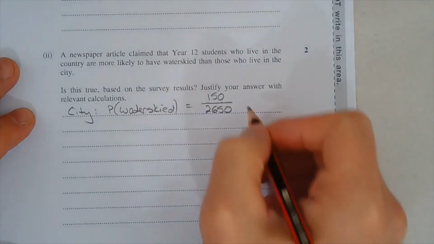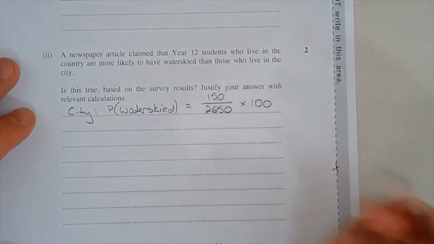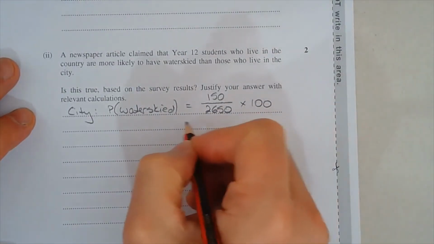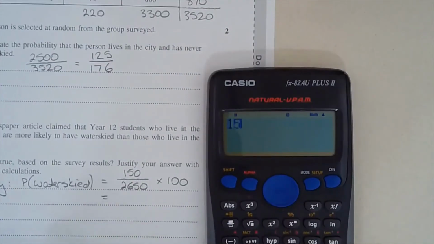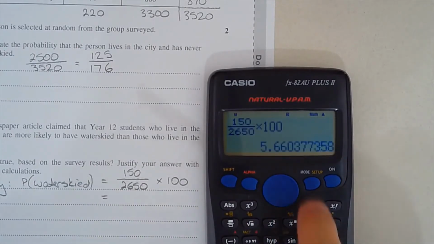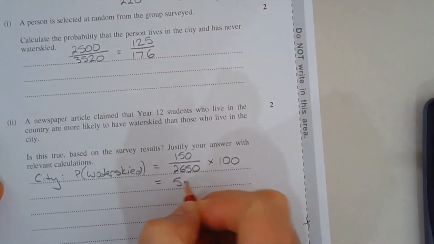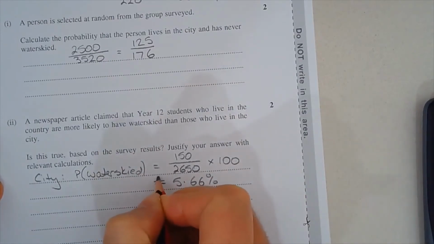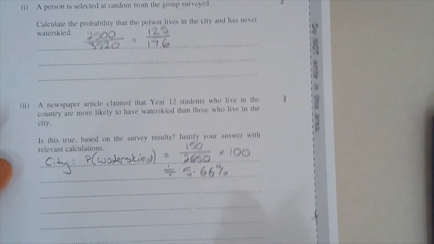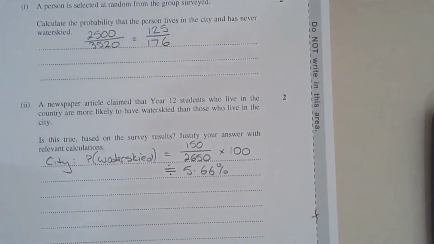We're going to convert that into a percentage to make comparison easier. So 150 over 2,650, multiply that by 100 and we get 5.66%. And it is actually approximate, so I'm just going to indicate here that it's roughly 5.66%.